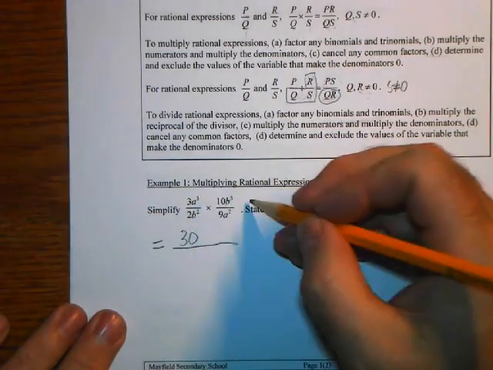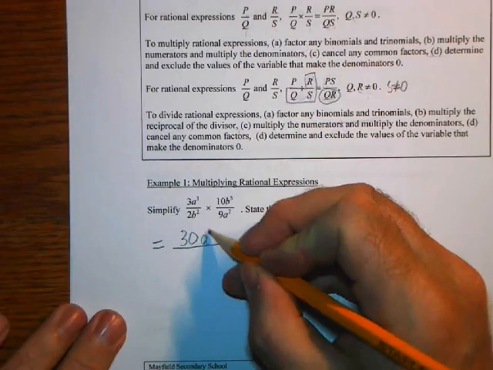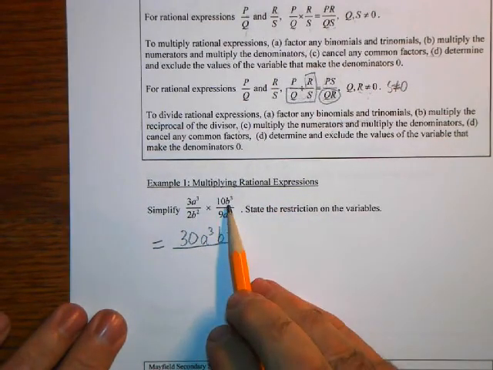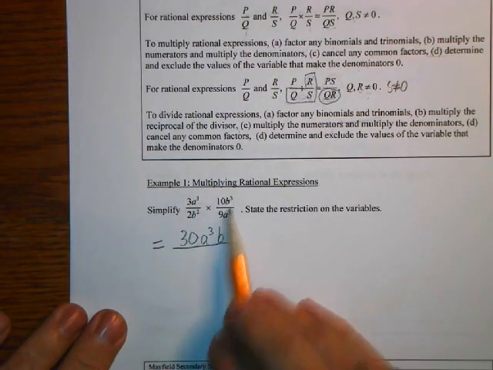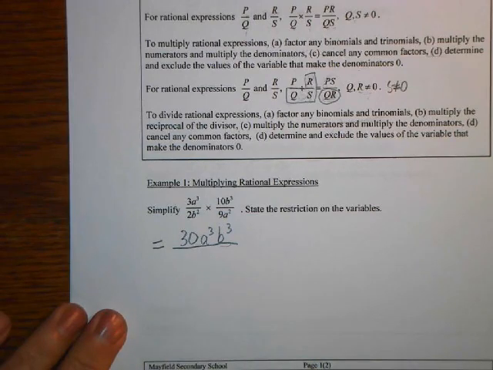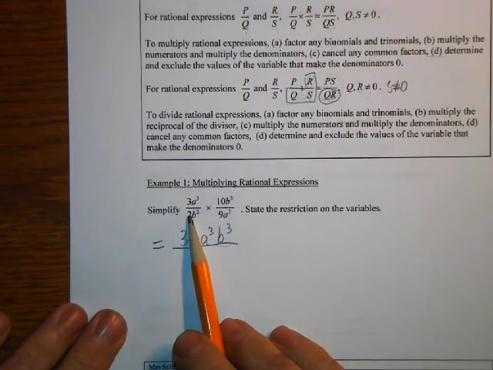At least combine them together. So I just multiply them as is. Okay, if that had been an a squared, I could have combined the a cubed and the a squared, but that wasn't the case here. So the numerator is 30a cubed b cubed, and in the bottom we do the same thing.